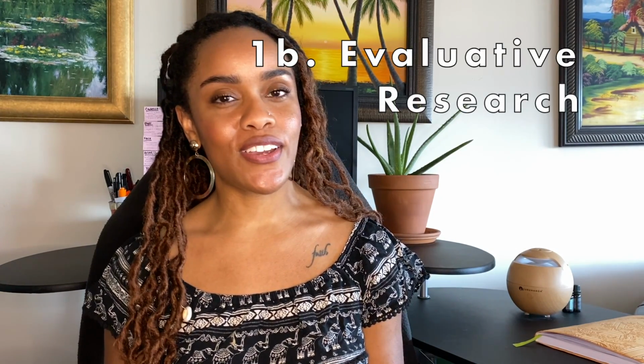Evaluative research, on the other hand, is typically used once you have a product and you're trying to evaluate or identify and observe where there may be issues with the product or prototype that's available. And so an example of an evaluative user experience research method would be usability testing. So testing out a draft or your final product with people to identify any usability issues.